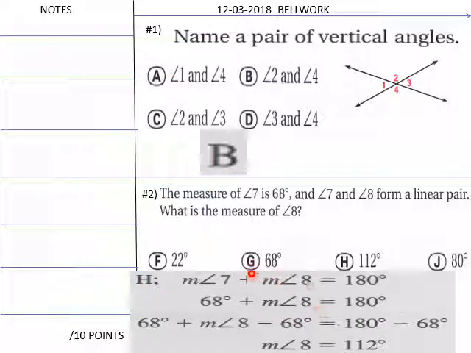And then number 2, we find out what is the measure of angle 8. Measure of angle 7 is 68, and 7 and 8 form a linear pair, so this has got to equal 180. 68 plus measure of angle 8 equals 180, so we form a little equation here. 68 plus measure of angle 8 minus 68 equals 180 minus 68. We do a little algebra here. Measure of angle 8 is 112 degrees.